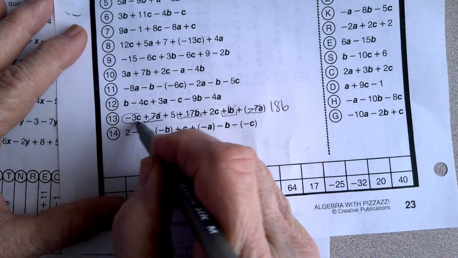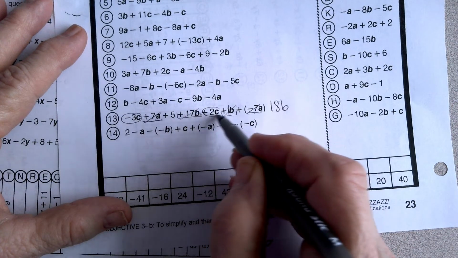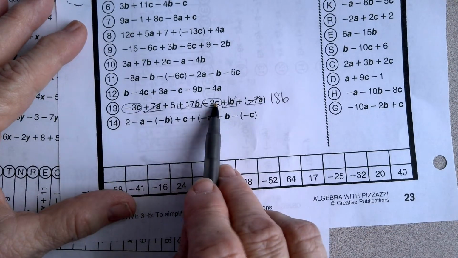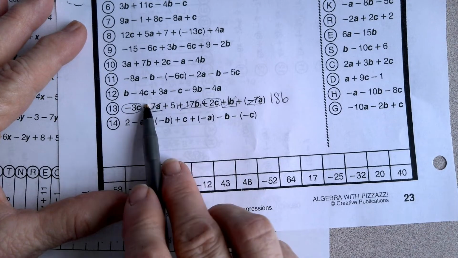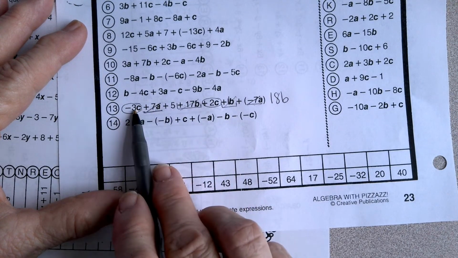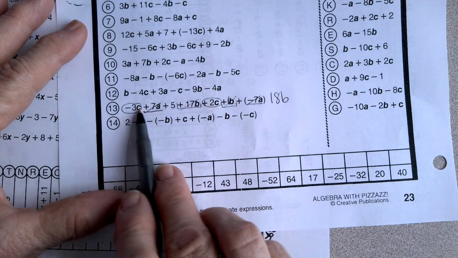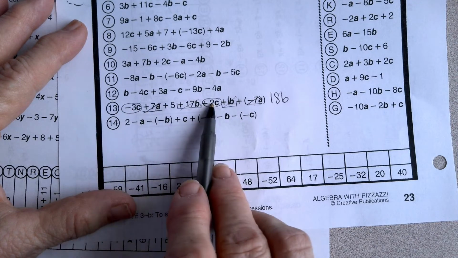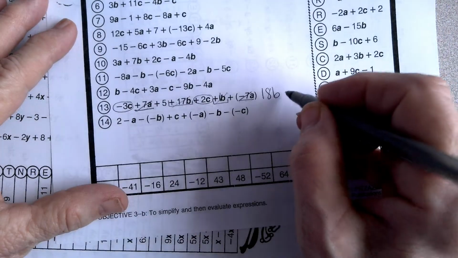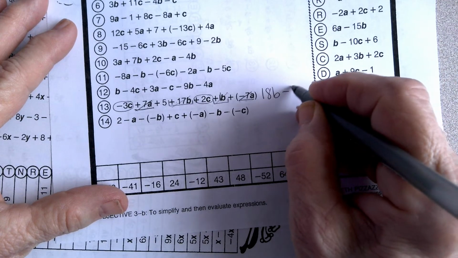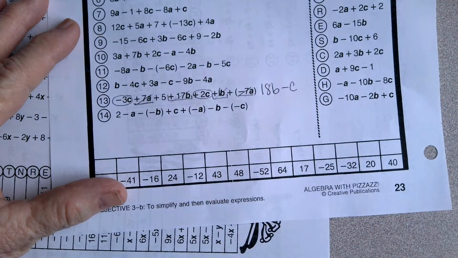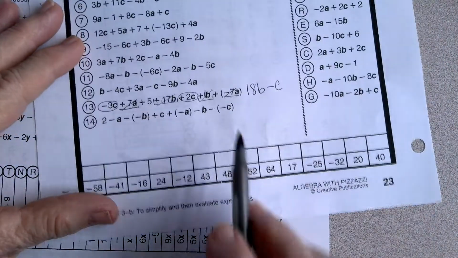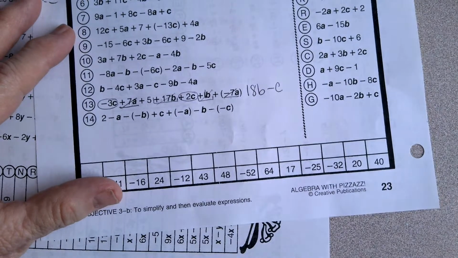I've got negative 3C plus 2C. Are those the same sign? No, so I'm not going to sum them. Who's going to win, the negatives or the positives? On the C's, what's the final amount? Negative 1C. And by the way, if it's a negative 1, you don't need to put the 1. Just put minus C. You'll see that it's not here, so we want to make sure that we do it the same way that it matches here. The standard is if it's a 1, you don't put it.